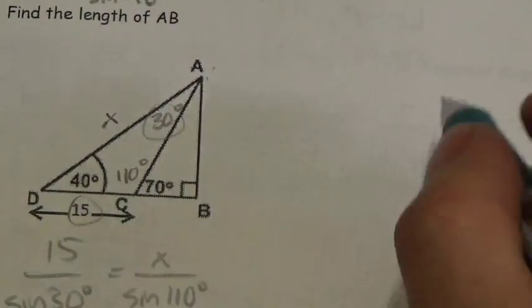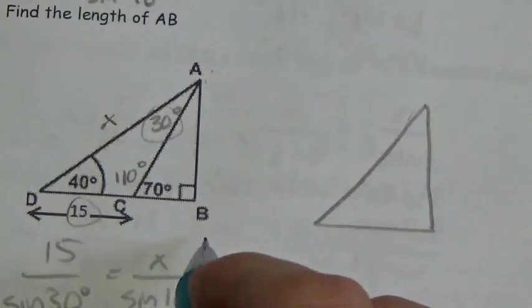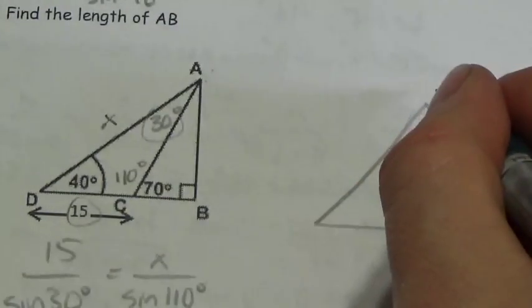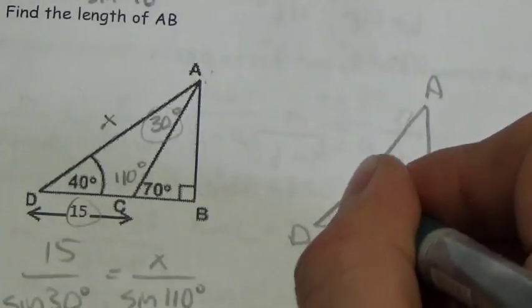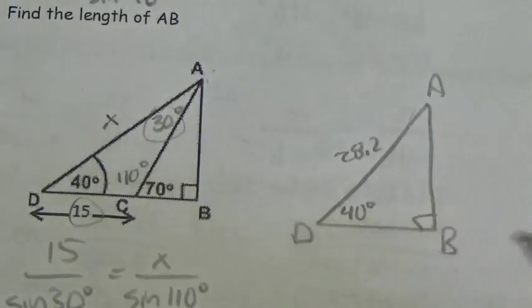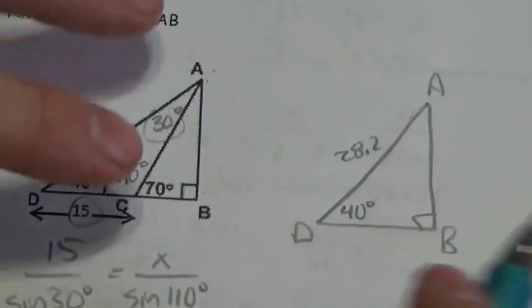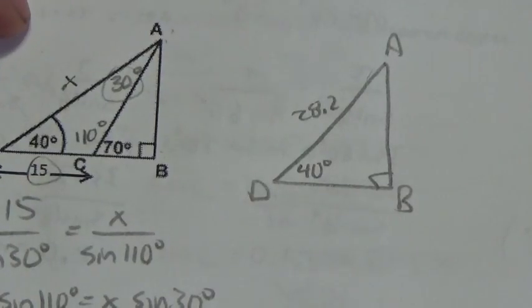Now I'm going to redraw this, and I'm going to throw in just the pertinent information that I need. I am looking for side AB. I know that this is 40 degrees, and I just figured out that this is 28.2, and I know that that's a right angle. This now reduces down to something that I can use just simple SOHCAHTOA for.